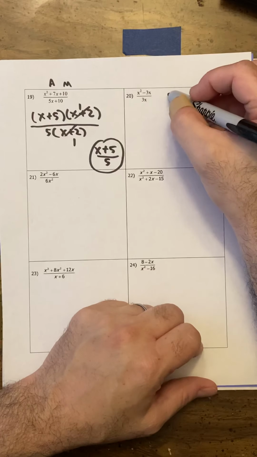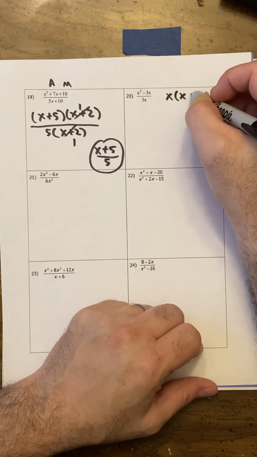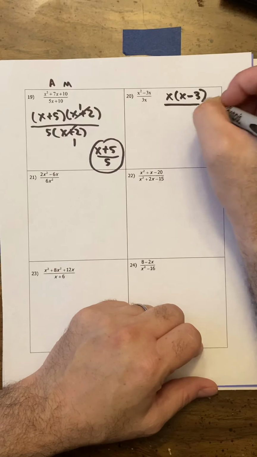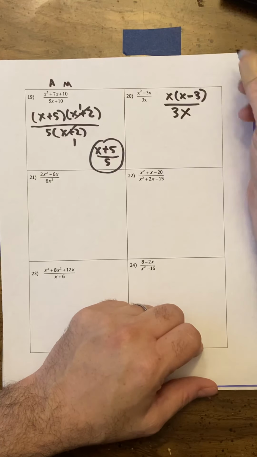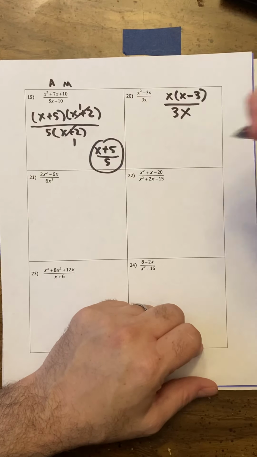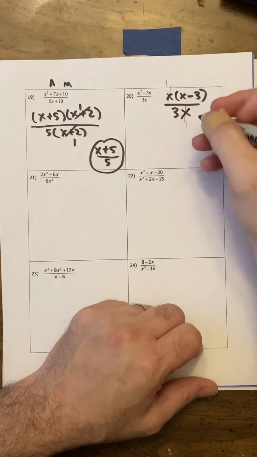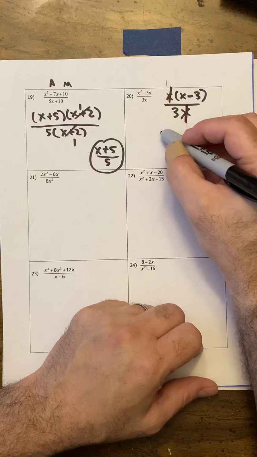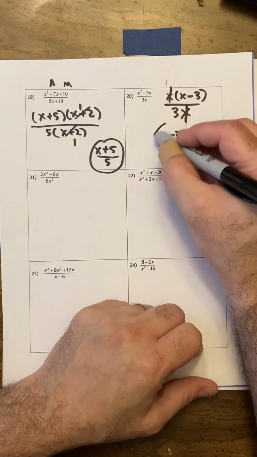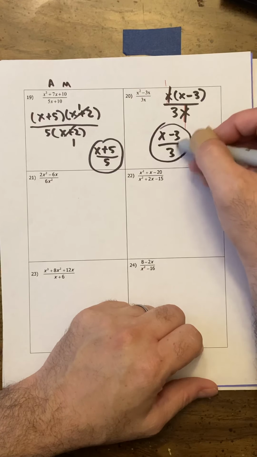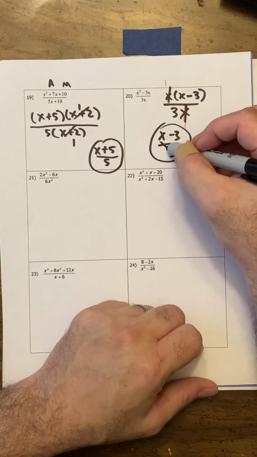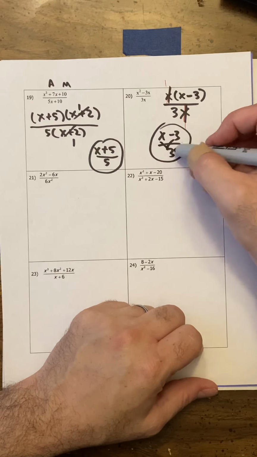Numerator, pull out a greatest common factor of x. X parentheses x minus 3 over 3x. What you might notice here is that the x's divide out to 1. And what you have left is x minus 3 over 3. And again, don't try to divide these 3s because you would have to divide by 3 on both parts.